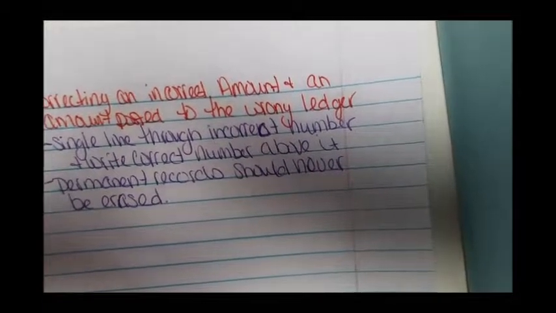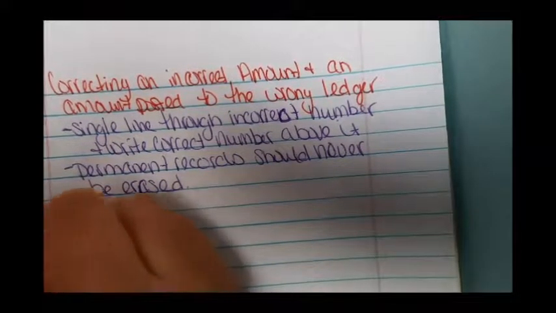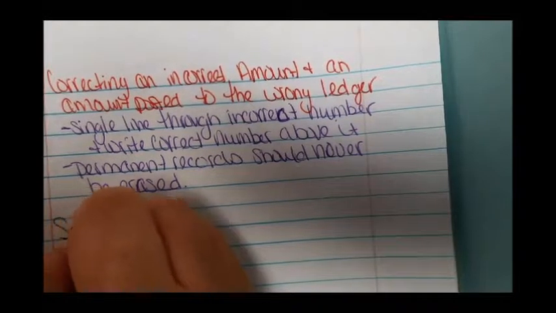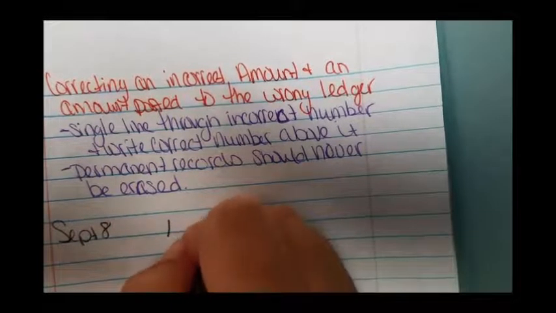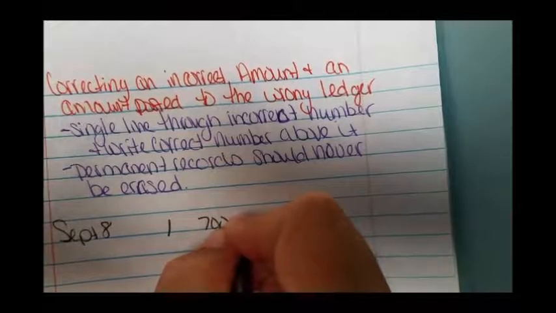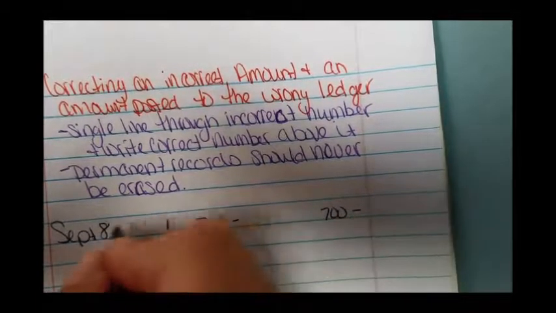Let me grab the other pen. Let's say we had September the 8th. It was post reference 1. We had recorded a $700 debit here, which made a $700 debit balance.